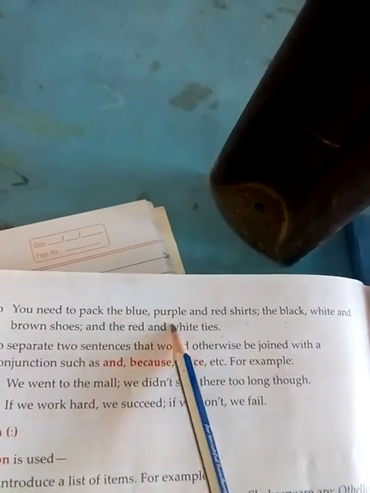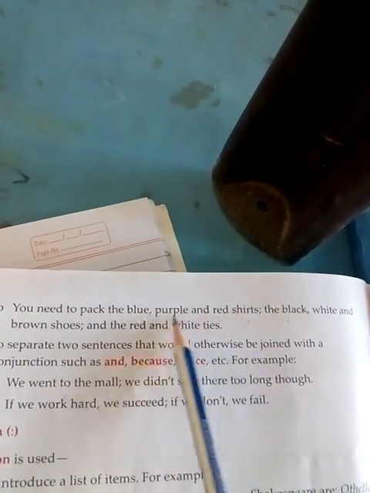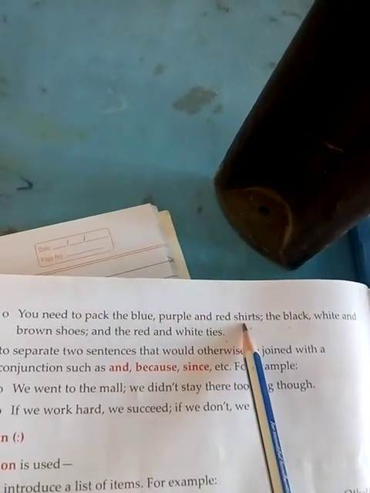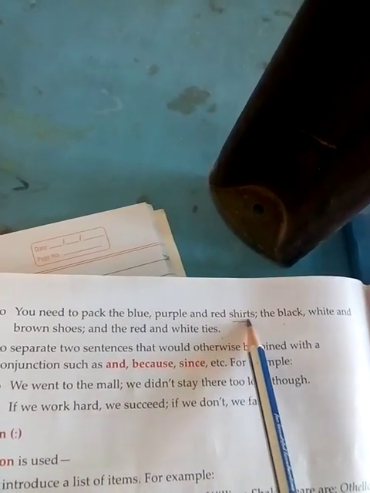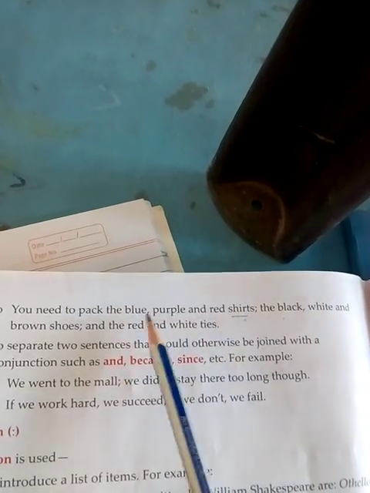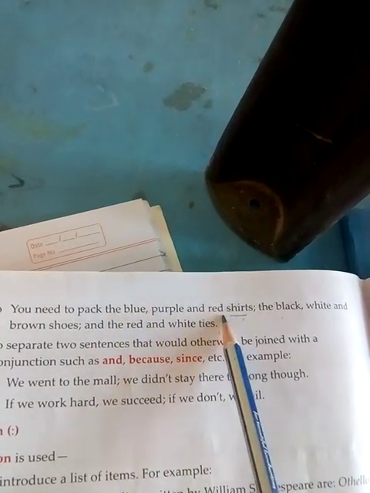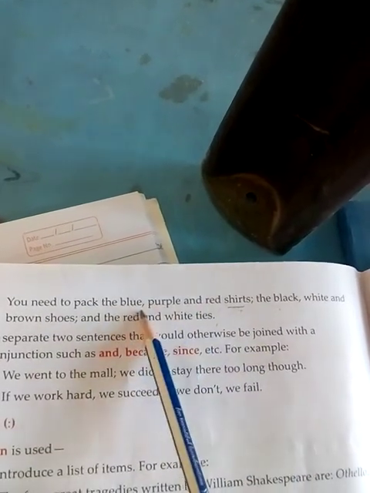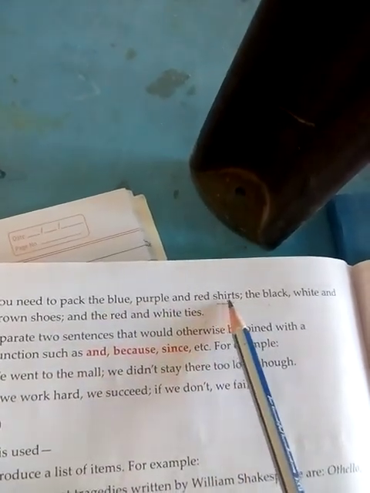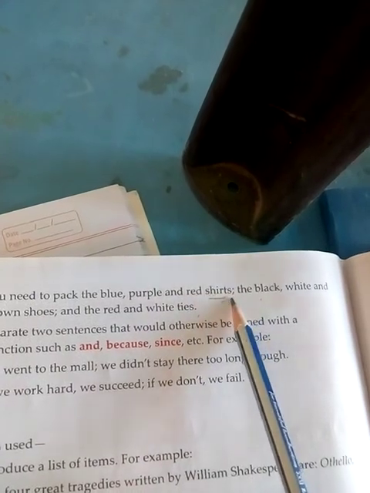Here blue, purple and red is the same item in different colors. It means the item is shirt, the color of shirt is blue, purple and red, but it is a shirt, so here we have used a comma, and to separate the item we use a semicolon here.